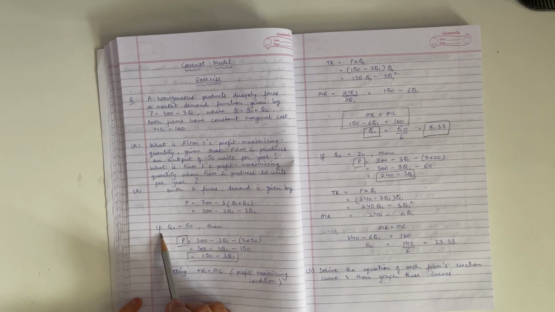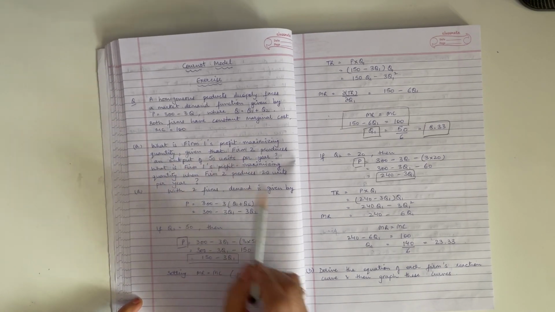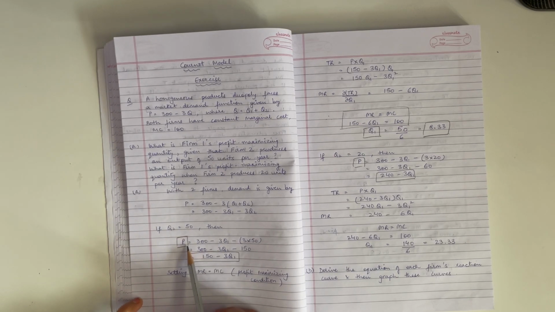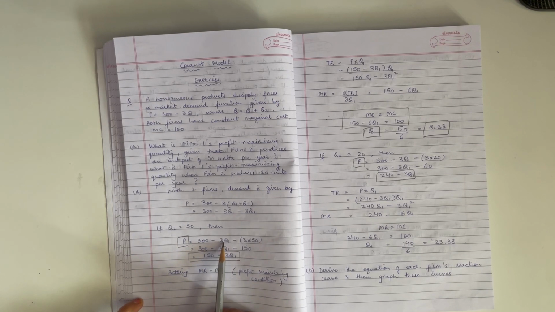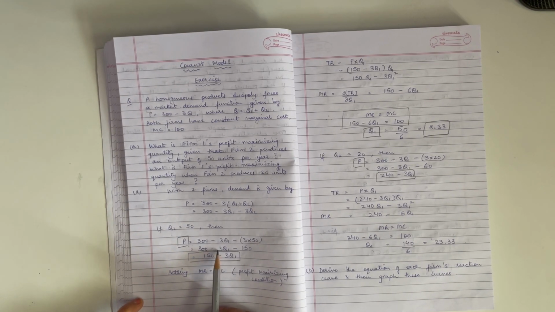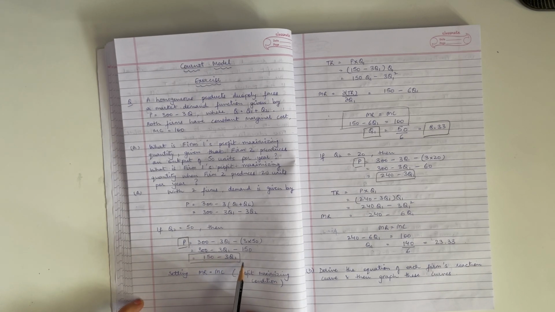Now it says that if Q2 equals 50, so if firm 2 is producing 50 units of output, then what is firm 1's profit maximizing quantity? So I substitute the value of Q2 here. I get P equals 300 minus 3Q1 minus 3 into 50. So I get 300 minus 3Q1 minus 150. With subtraction, I get 150 minus 3Q1. So now my function becomes P equals 150 minus 3Q1.